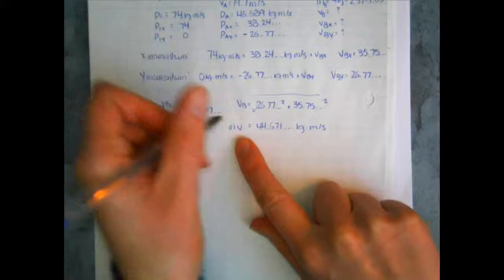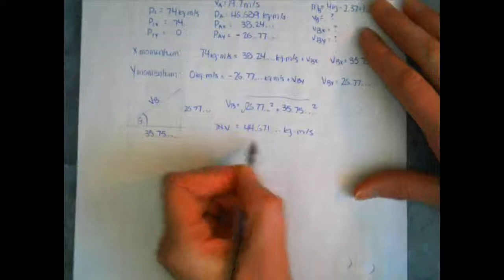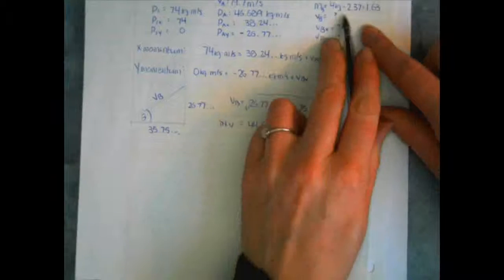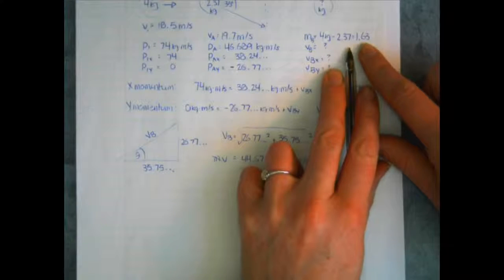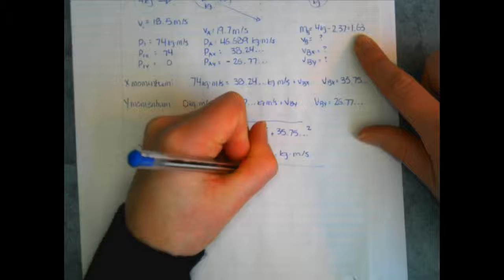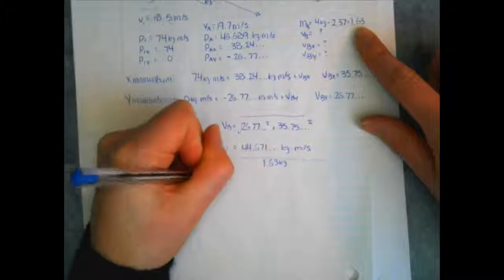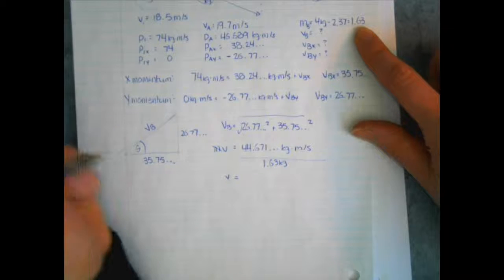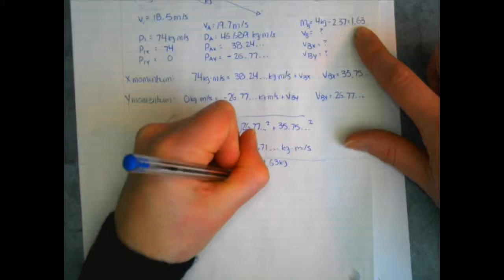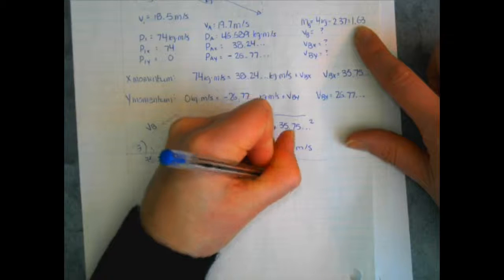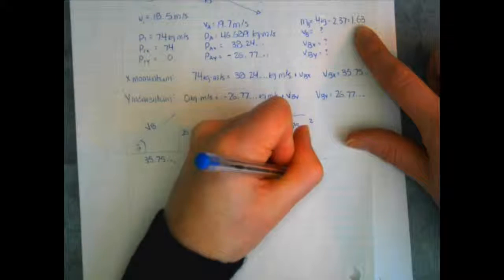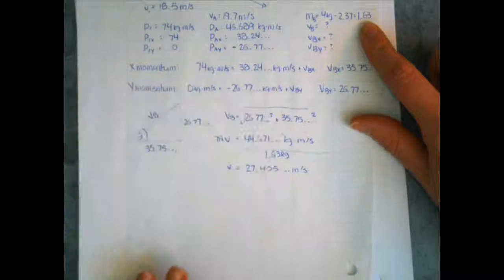velocity. So our momentum, or P, is equal to mass times by velocity. So if we want to solve for velocity, we're going to have to divide out our mass off of both sides. So the mass that we solved for part B was 1.63 kilograms. Okay, and so now we can say V is equal to 27.405 meters per second. Okay, because our kilograms cancel out.